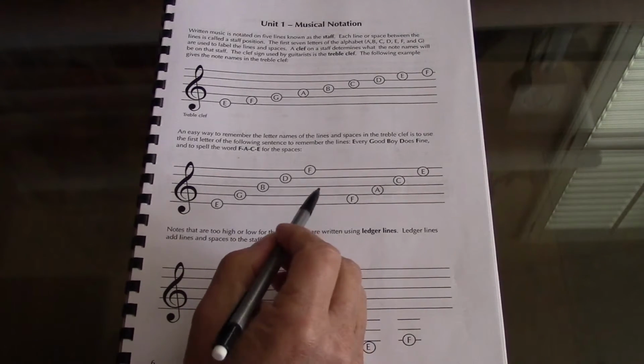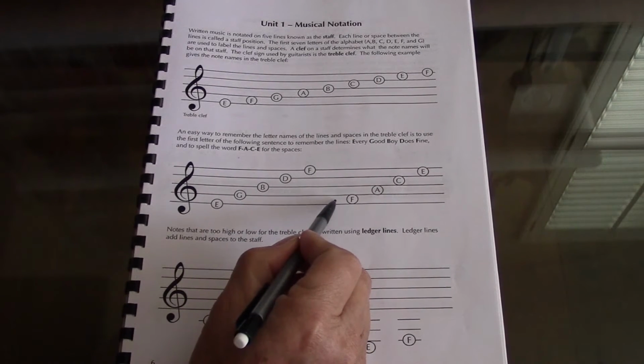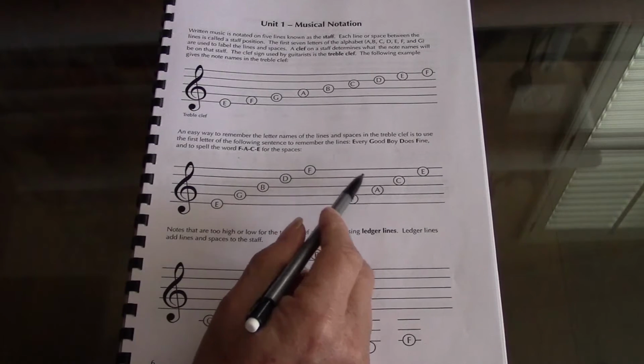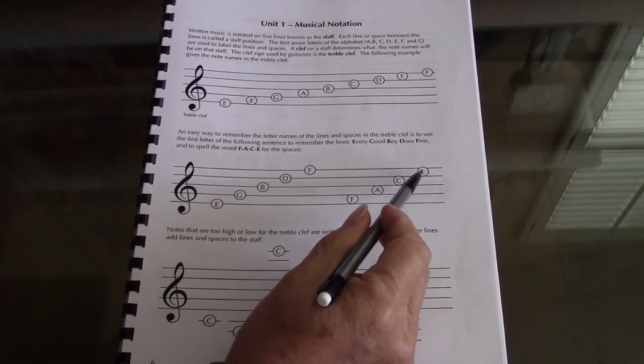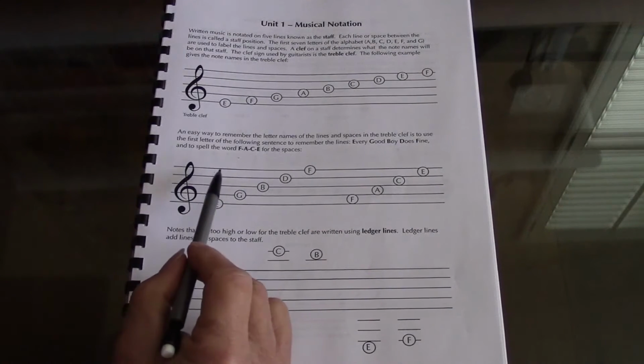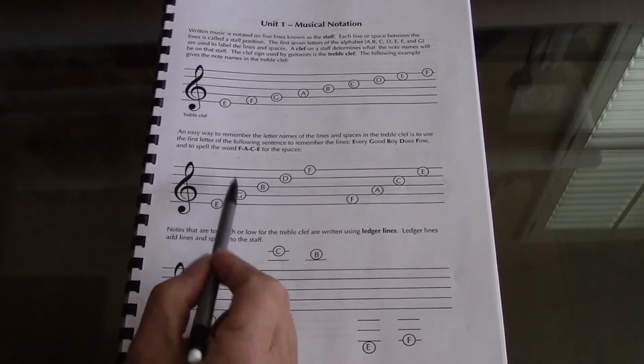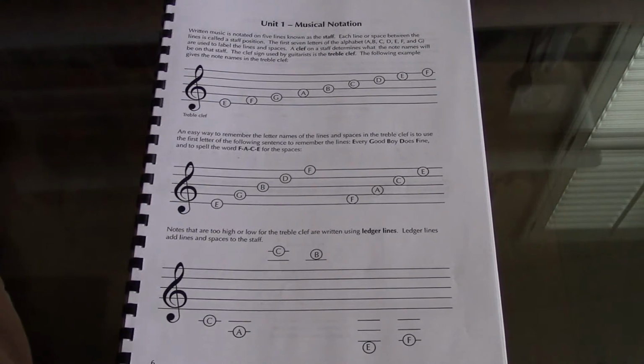Then the next part is to get the spaces. And a great way to memorize that is that it spells the word face, F-A-C-E. So you'll want to thoroughly memorize the positions of the lines and spaces of the treble clef. And then, because the range of the guitar is so large, we do go outside of the clef, or outside of the 5 lines, rather.